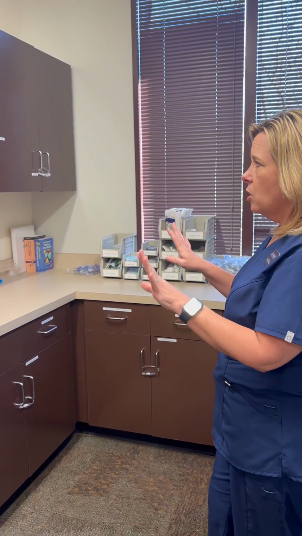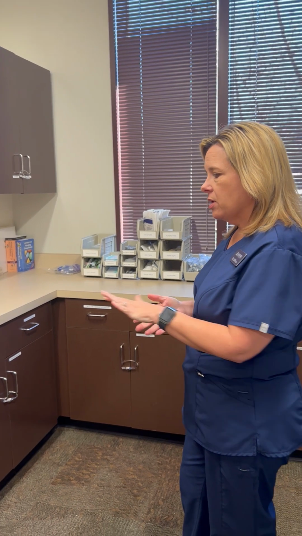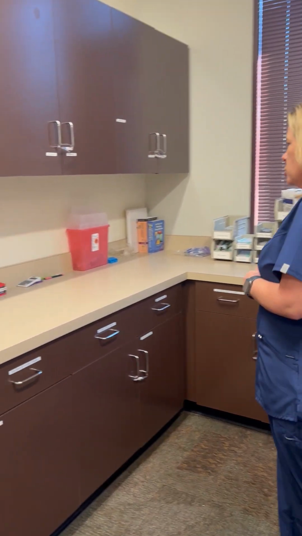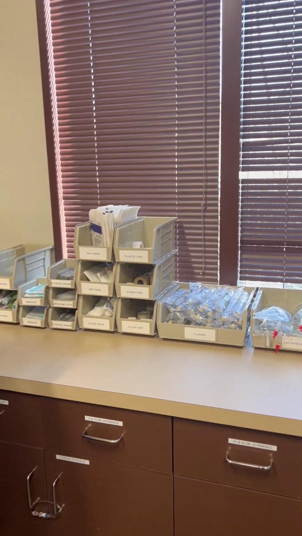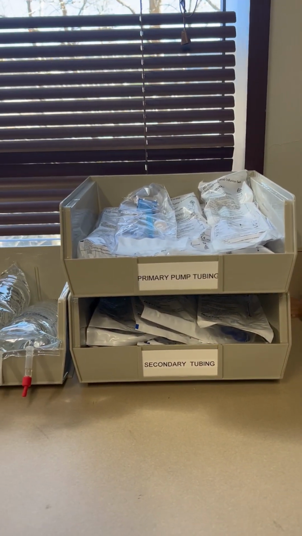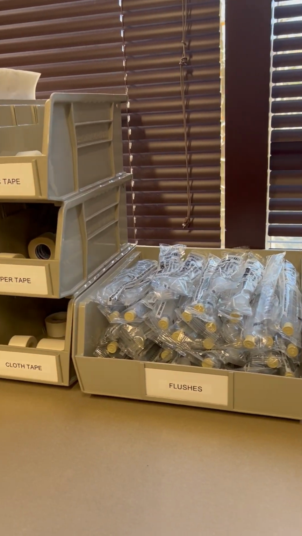The cabinets have locks on them. That means that they're not to be opened by students. And then the drawers are going to be labeled. However, the majority of the stuff that you're going to need is going to be on the countertop. So check the countertop first before you go into the drawers, because a lot of your more common items are going to be up here.